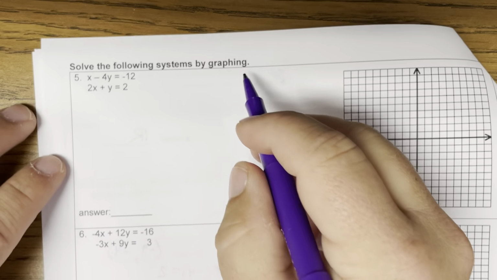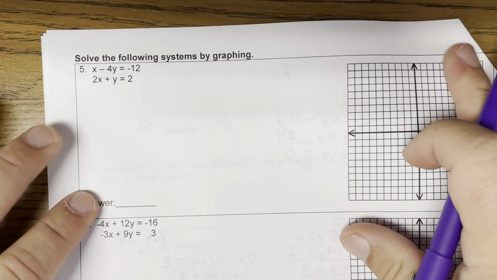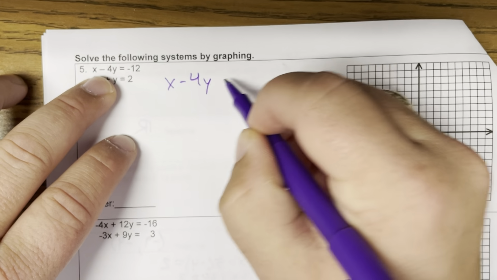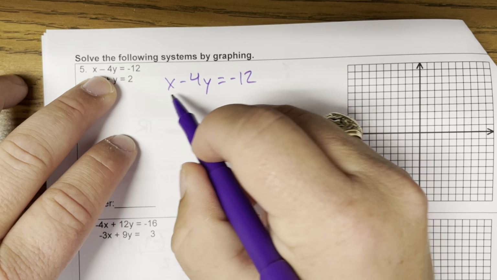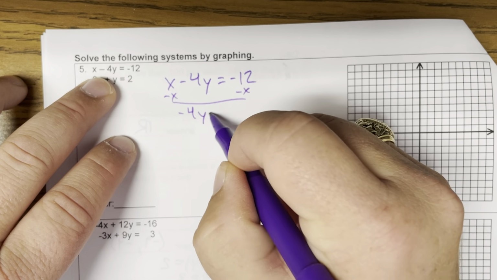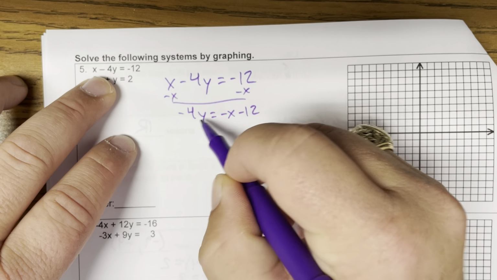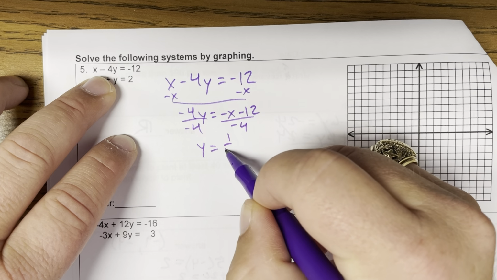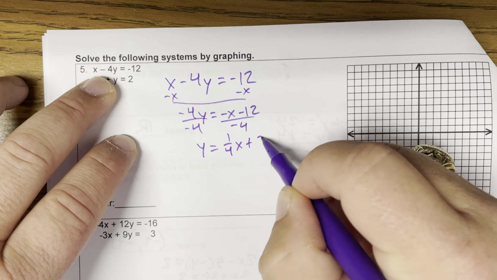Now we'll do solving by graphing. So to graph, I need to get the y by itself on both of them. So on my first one, I've got x minus 4y equals -12. I'll subtract the x over. -4y equals -x minus 12. Divide by -4 to get y equals 1/4 x plus 3.